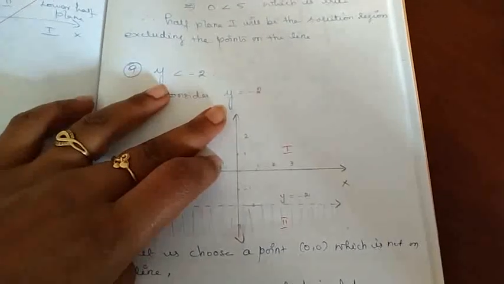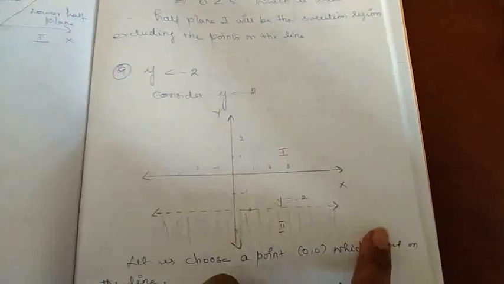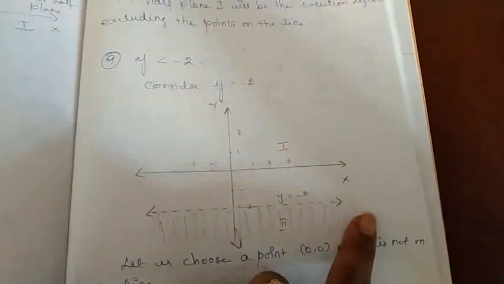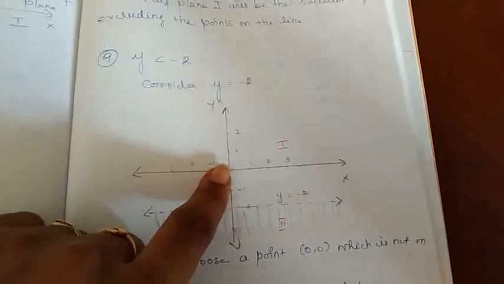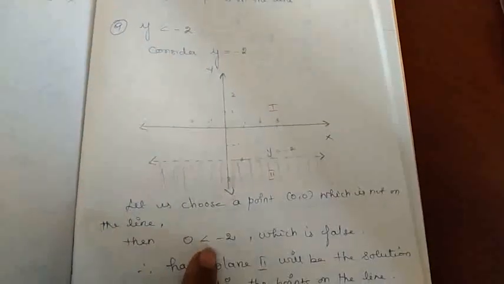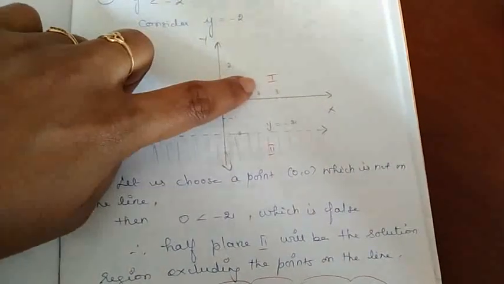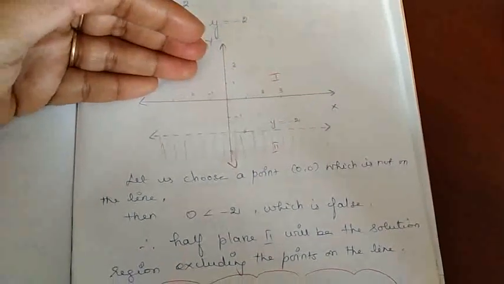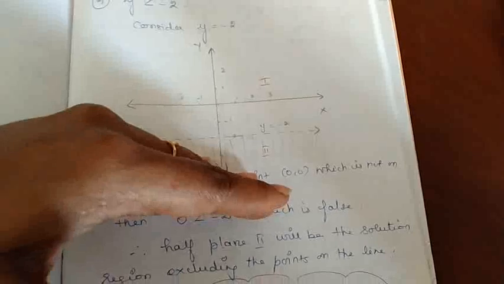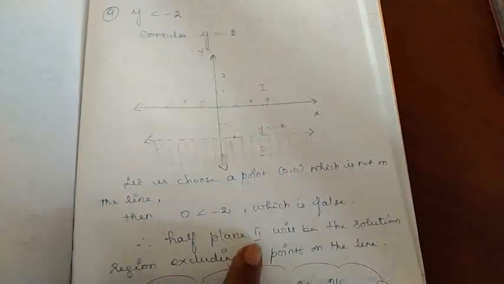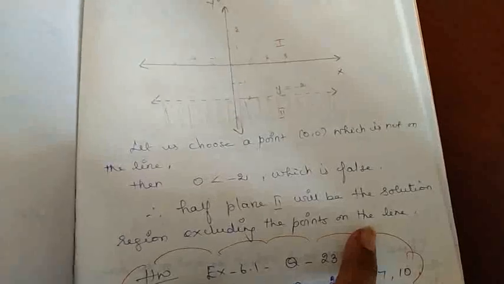Alright, let us see another example. y is less than -2. When we take y equal to -2, we get a line like this. Then divide it into 1 and 2. Now again we have to choose a point which is not on the line. It's not passing through the origin, so we can take 0, 0. If we put 0 in the inequality, 0 less than -2 is false, because 0 is greater than -2. So 0 lies in the first region, therefore it is not the solution region. Now this region 2 is the solution region, therefore you have to write half plane 2 will be the solution region, excluding the points on the line.